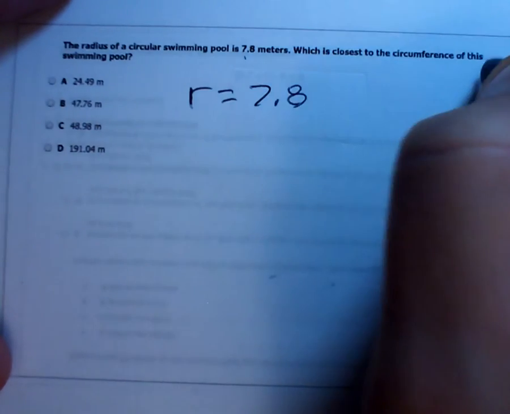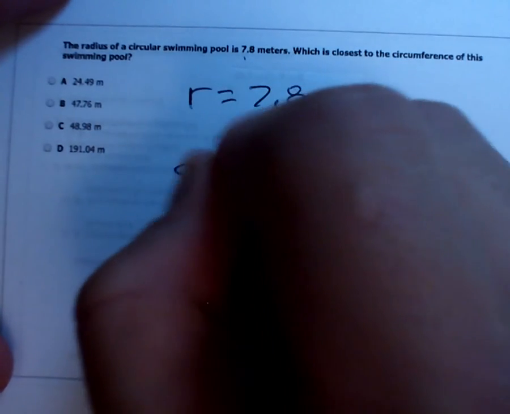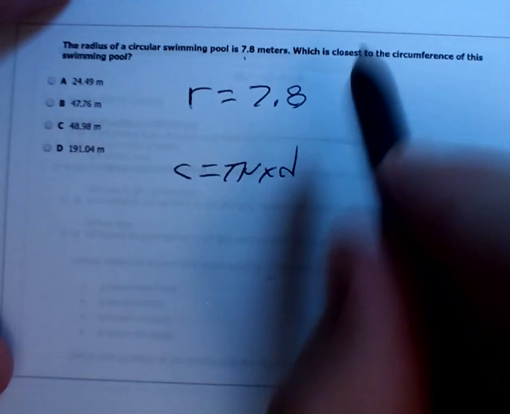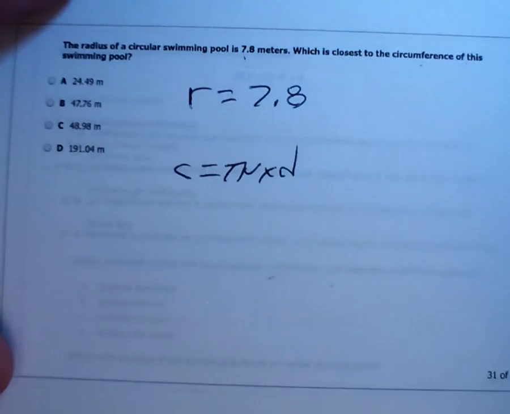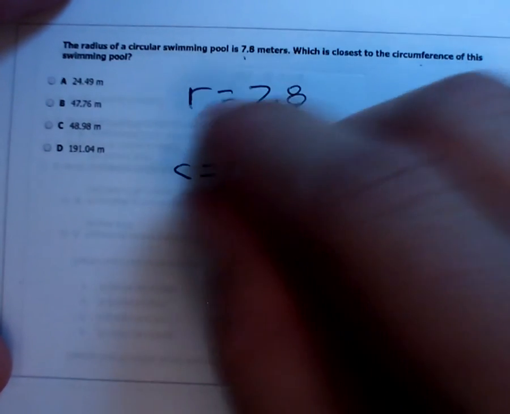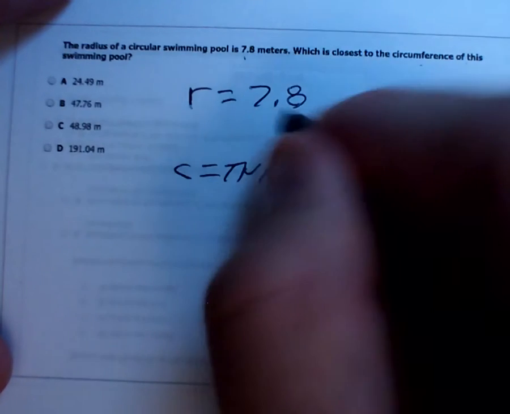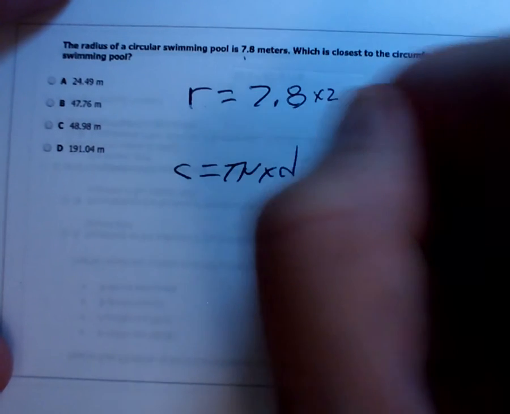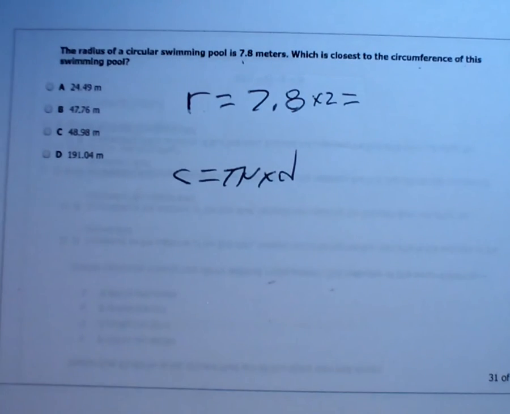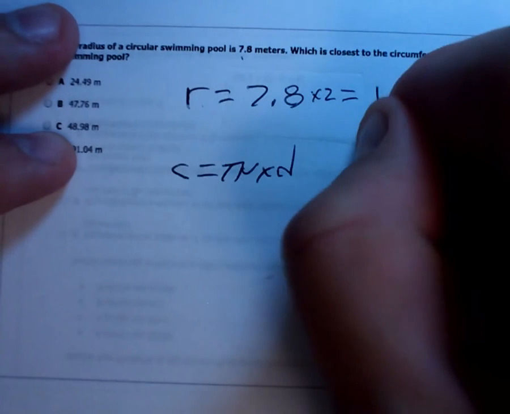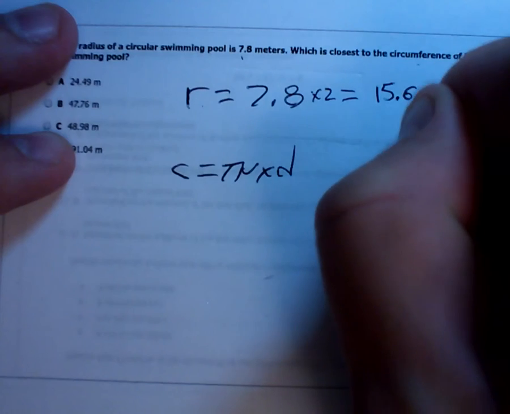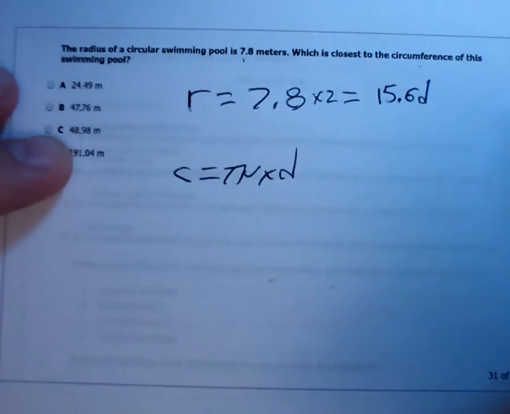All right, the radius is 7.8. All right, which is the closest to circumference? Circumference equals pi times diameter. All right, circumference of this swimming pool. So it's a circular swimming pool. Radius is 7.8. I need my diameter. So times 2 equals, well, let me type that in the calculator. 7.8 times 2. 15.6.